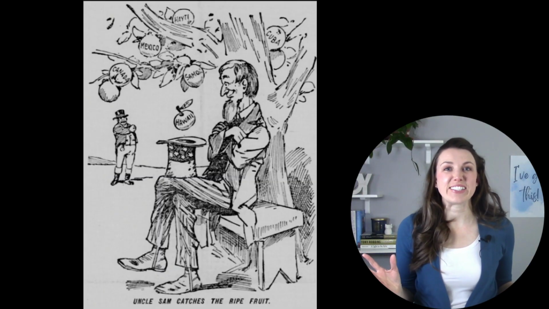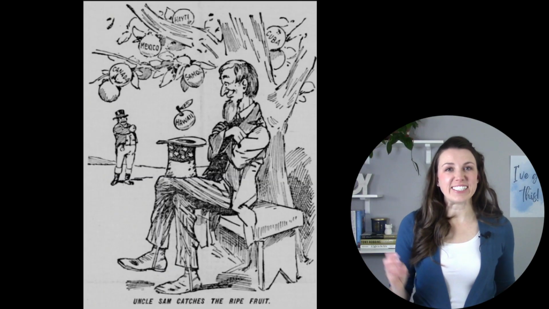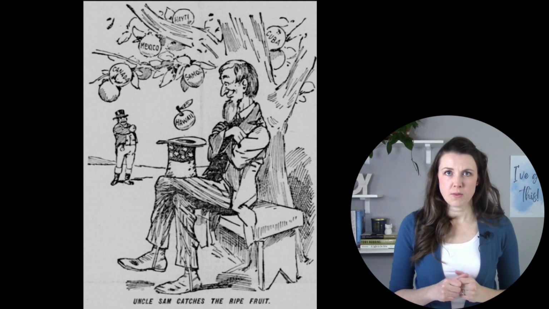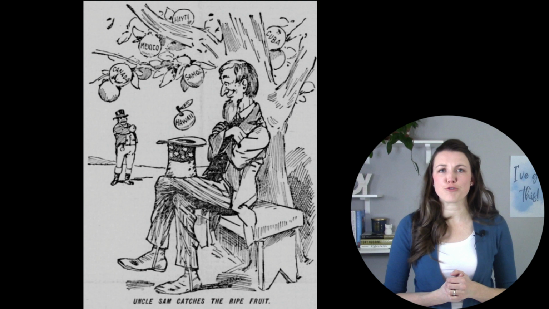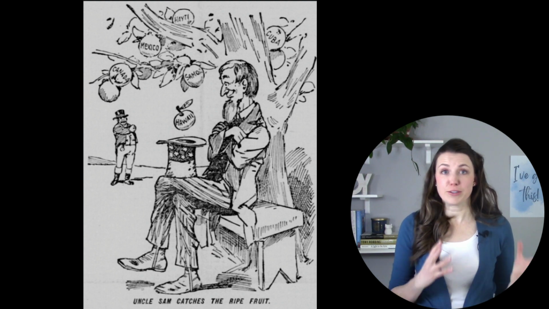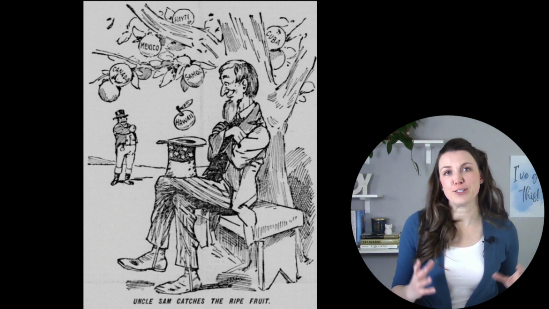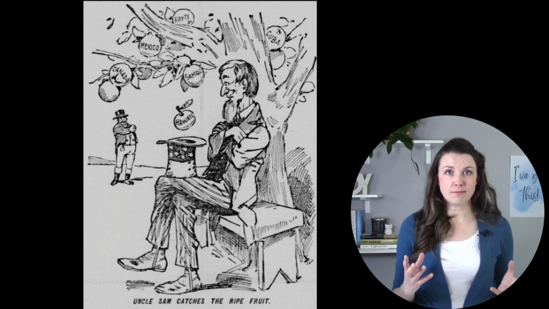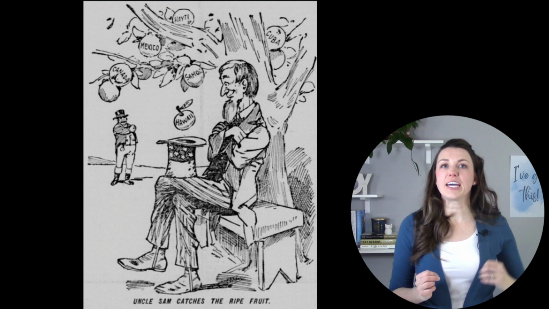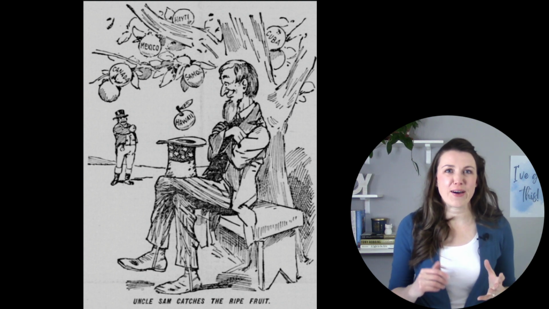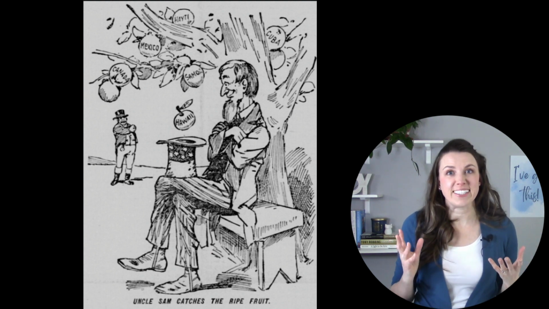Let's take a look at this cartoon. Uncle Sam catches the ripe fruit. So Uncle Sam is sitting underneath an apple tree, peach tree, and fruit is falling, right? And the fruit, you can see, is representing a place, right? So Hawaii is falling, and it looks like Canada, Cuba, Mexico, Haiti, they're still up in the tree, right?